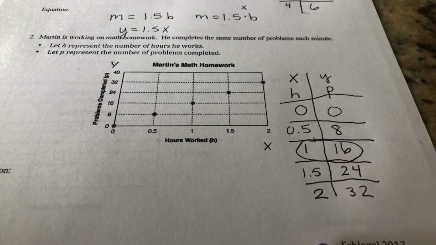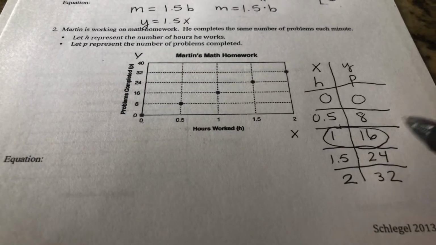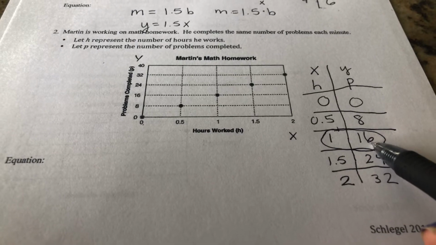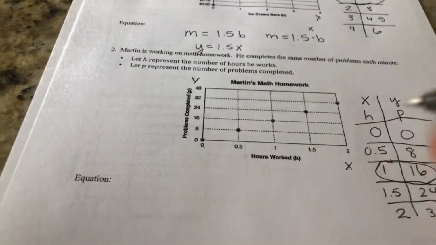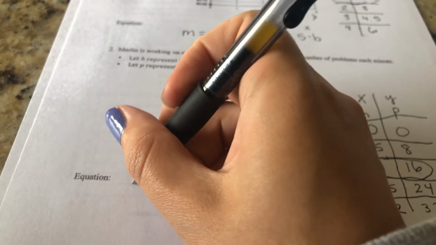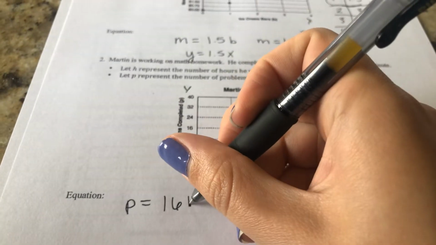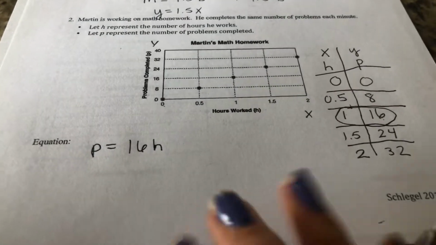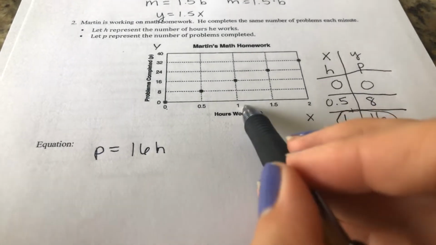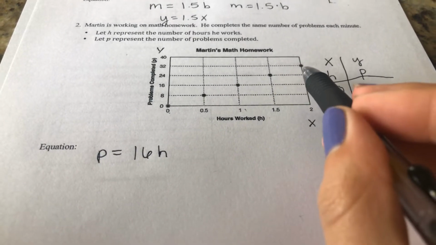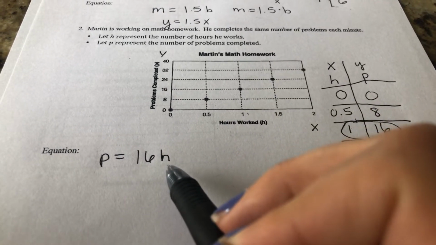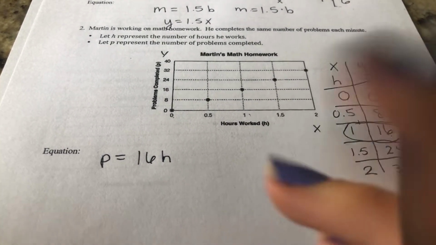So we can take that unit rate and make our equation because we have our coefficient, our number that we multiply times our variable. So our equation just becomes P equals 16 times H. So that means he completes 16 problems in 1 hour. We can see that here. In 2 hours, he completed 32. So that makes sense for our equation because 16 times 2 is 32.